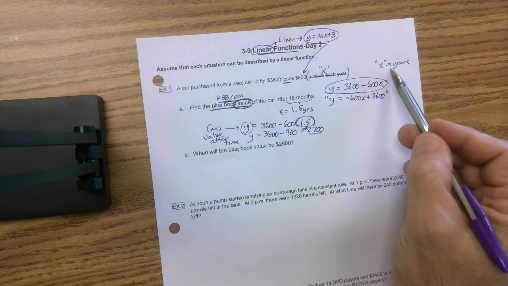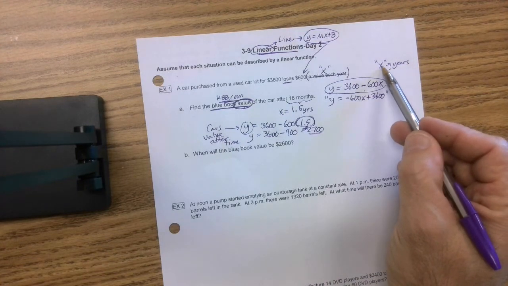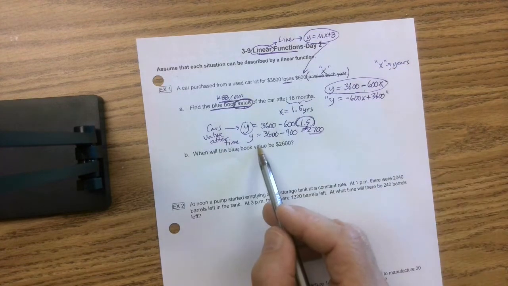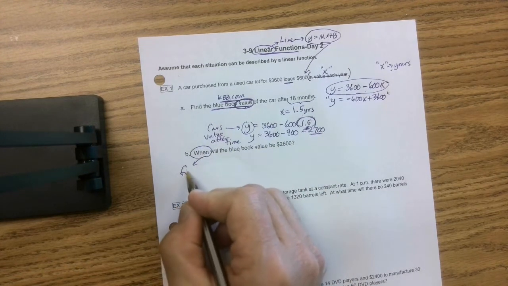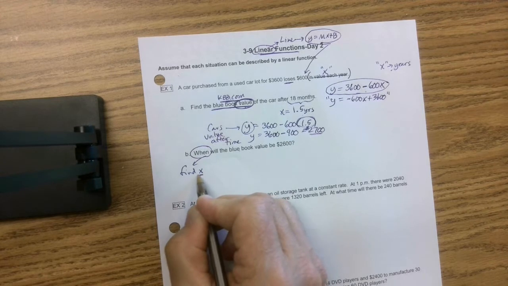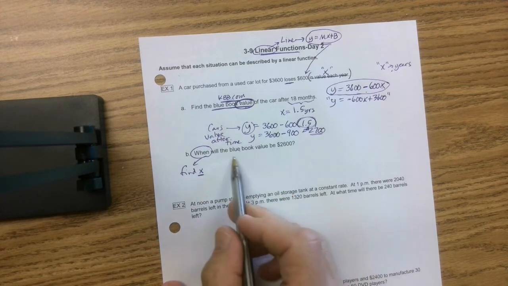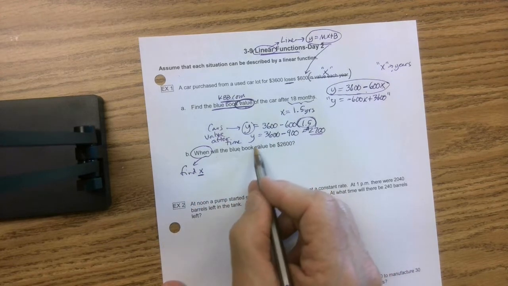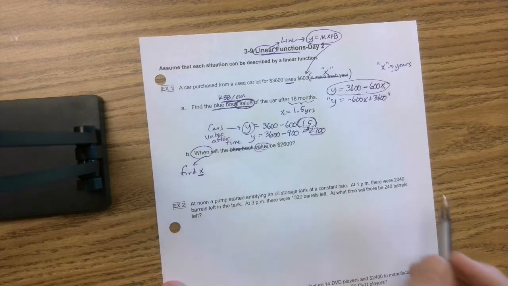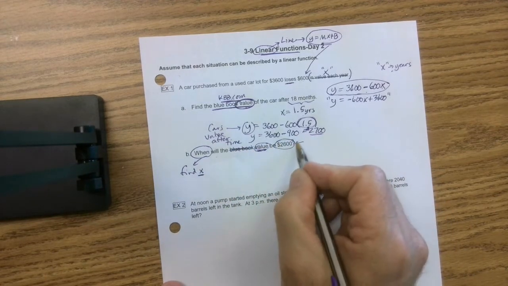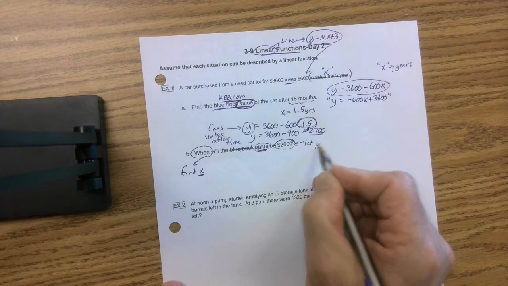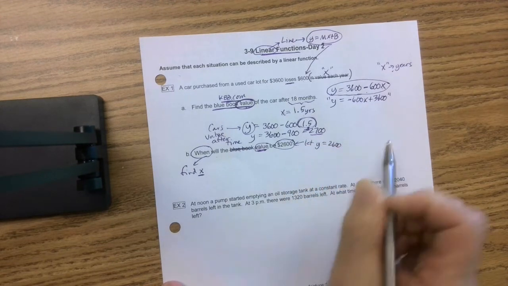Don't forget this, x is years, so x is time. As we go into this question, it says when. In other words, find x, because that's what represents time. When will the blue book value, don't get too hung up on blue book, when will the value of the car be 2,600? So what they're saying is, let y equal 2,600.